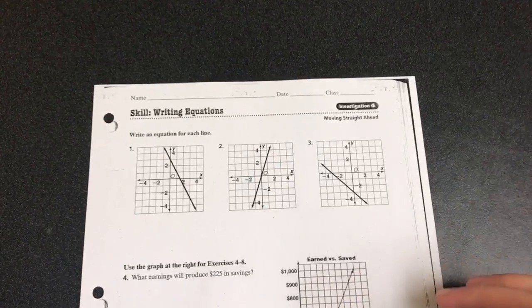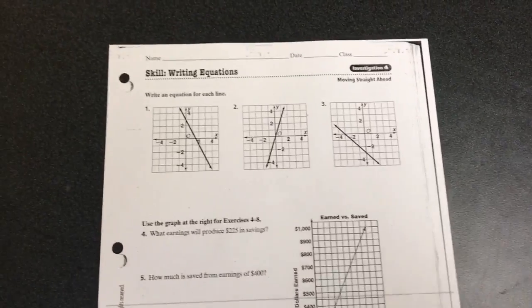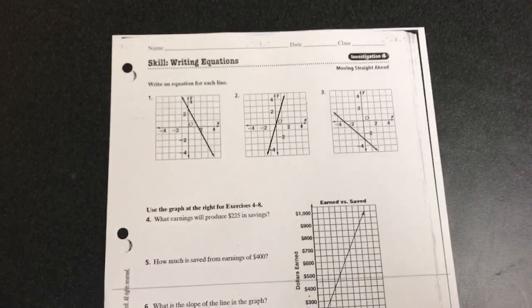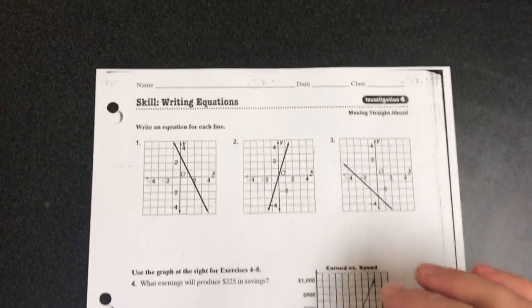All right, so I'm going to do this to the best of my ability. Some of you wanted a video, so I'm going to make a quick video on how to solve this worksheet. It's going to be a little jumpy, bear with me.